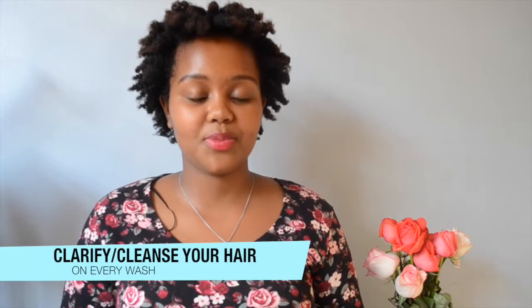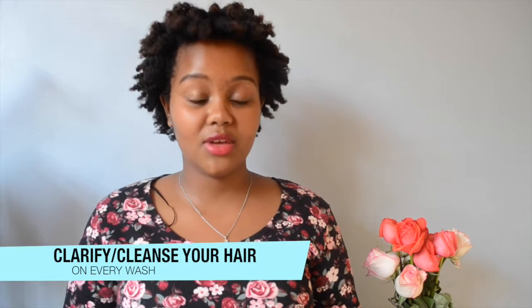Now, the first do for low porosity hair is do clarify your hair as often as possible. If you can clarify your hair on every wash, it's even better. This is because low porosity hair tends to get built up a lot more, because most of the products we are putting on our scalp or on our hair strands are not even being absorbed, because low porosity hair struggles with absorption of moisture and product. So if you cleanse your hair and your scalp properly, you give your hair the chance to absorb as much moisture as possible.